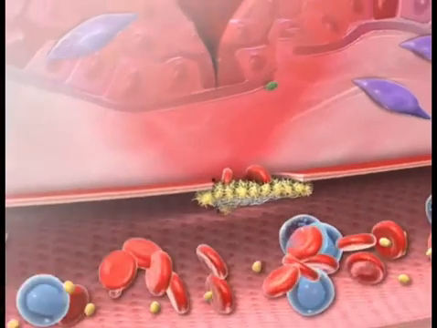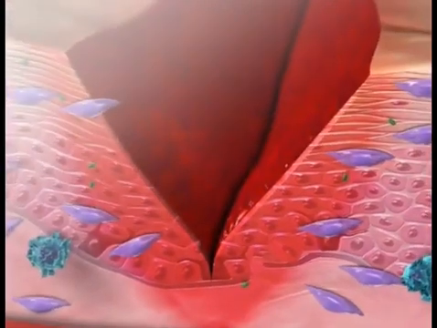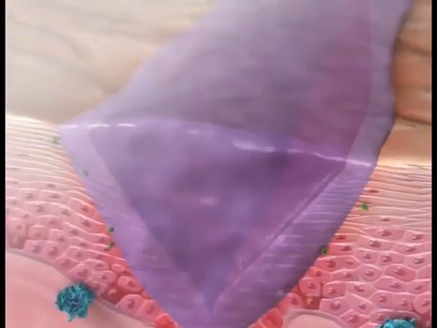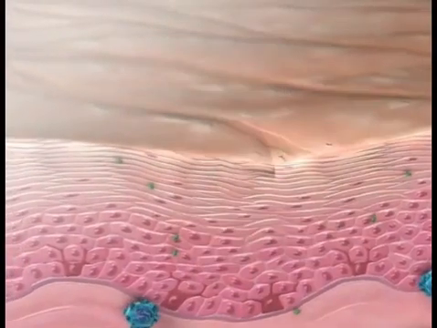As bacteria and dead cells are removed, the proliferative phase of healing begins. Fibroblasts build new tissue by secreting collagen that takes the shape of the original tissue. During remodeling, the final phase of wound healing, the tissue created by the fibroblasts matures and regains normal form.